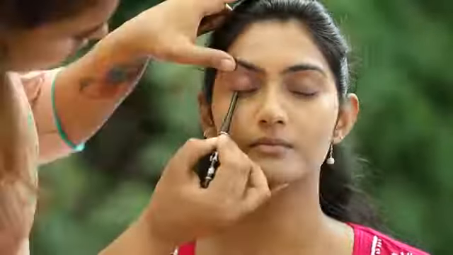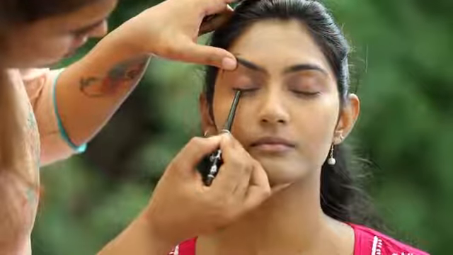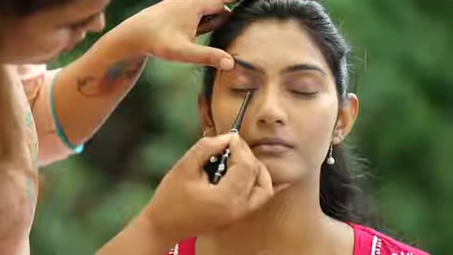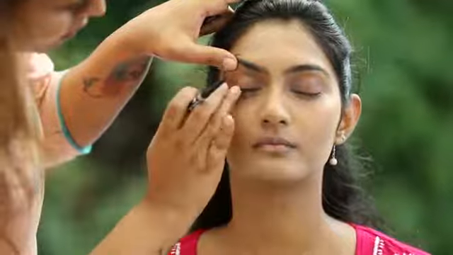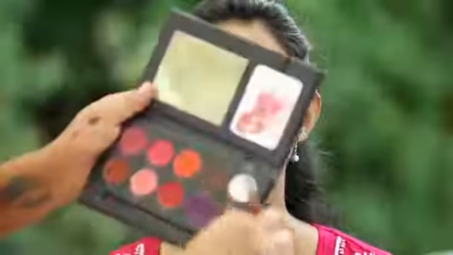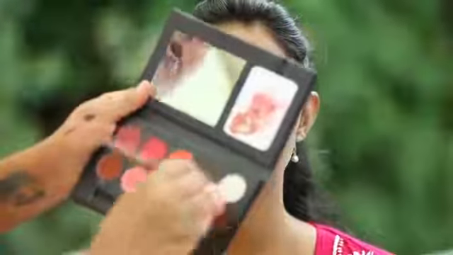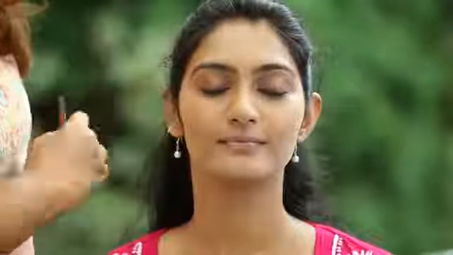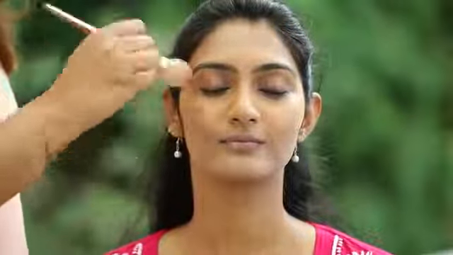Now I will use Rang De Kajal to put eyeliner. And I would slightly smudge it. Then we will apply kajal. We can use little darker shades for blush as they look really pretty on deeper skin tones.